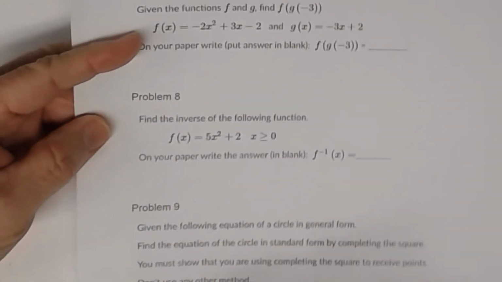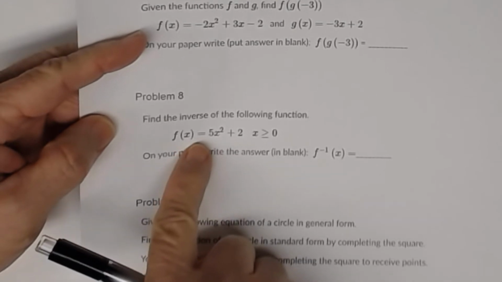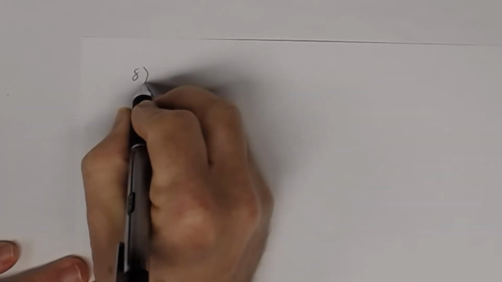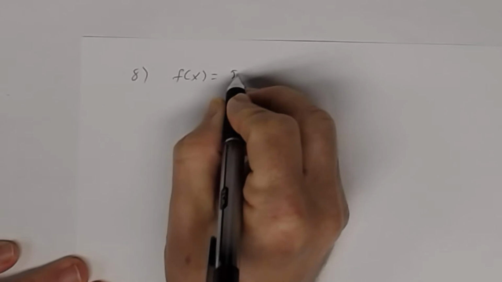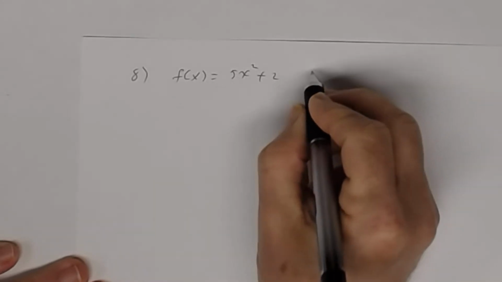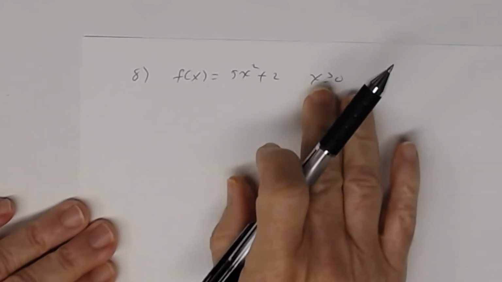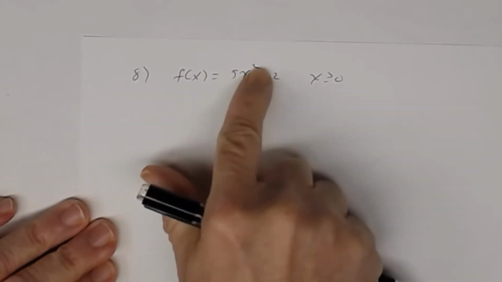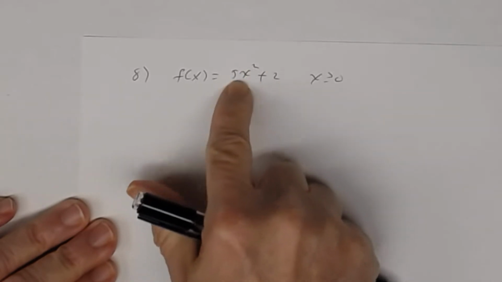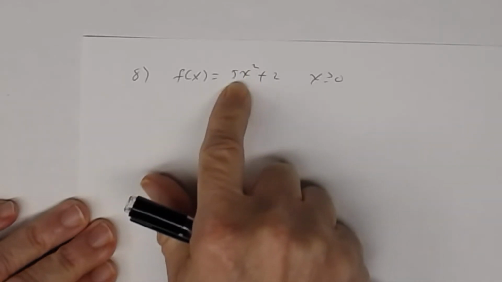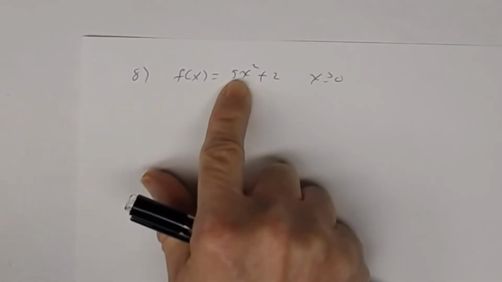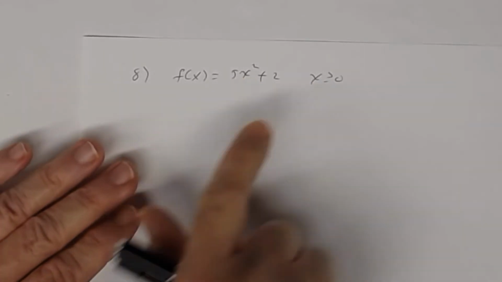Okay, now let's look at number 8. In number 8, you're asked to find the inverse of this function. All right, so let's go ahead and do that one. You have f of x is 5x squared plus 2, and x is greater than or equal to 0. That restriction is important because if it wasn't there, the graph of this, a parabola, would not be 1 to 1, and therefore would not have an inverse. So we have to restrict this. That's why you see that there.